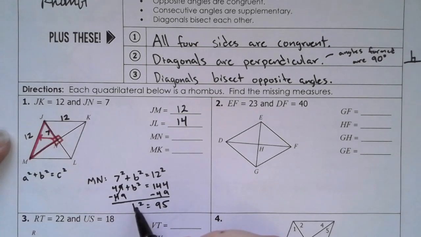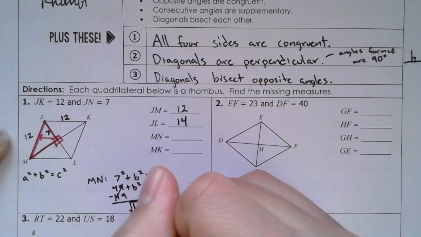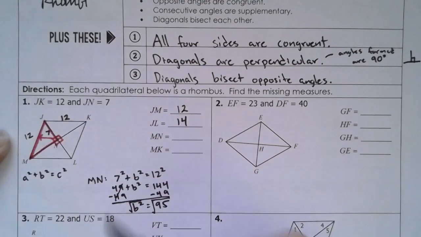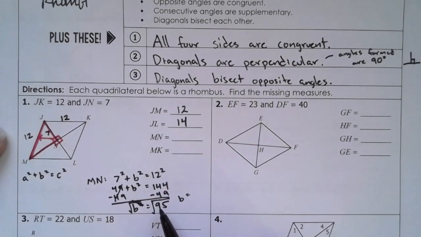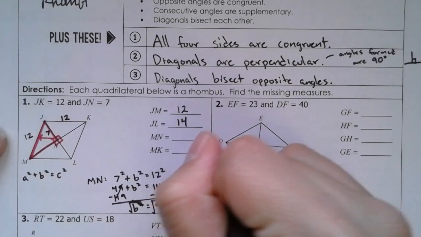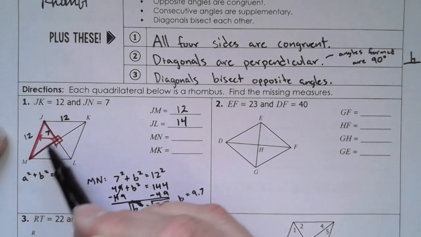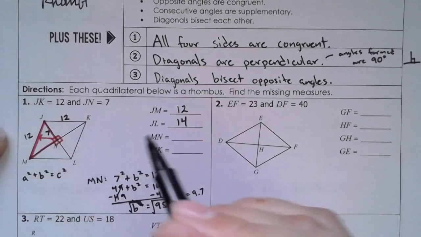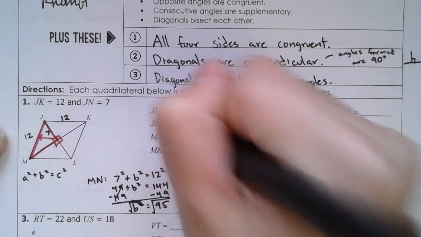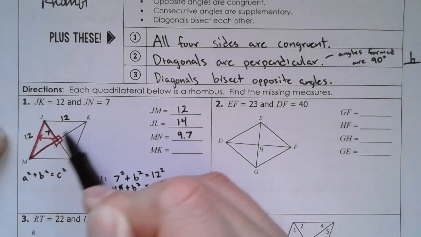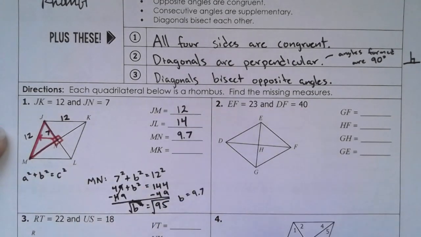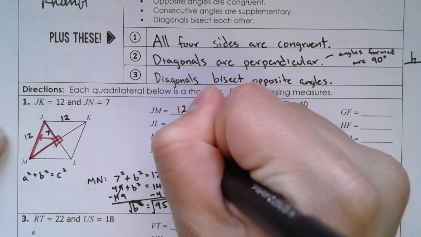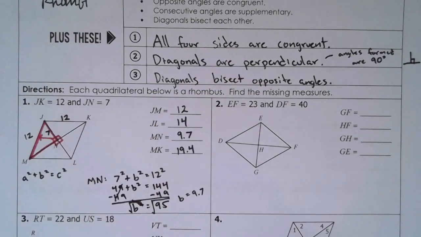I don't want b squared, I want just b. You take the square root of both sides, and that cancels out the exponent and the square root, and you get that b is equal to, and then type this in your calculators, you're going to get 9.7. So MN, that's my b, right here, is 9.7. MK is the entire thing, so half of it is 9.7. The entire thing would be multiply this by 2, and you get 19.4. And that's it for this one.